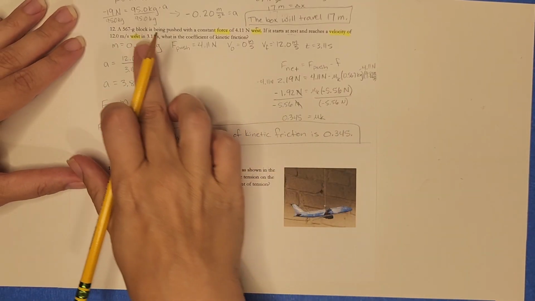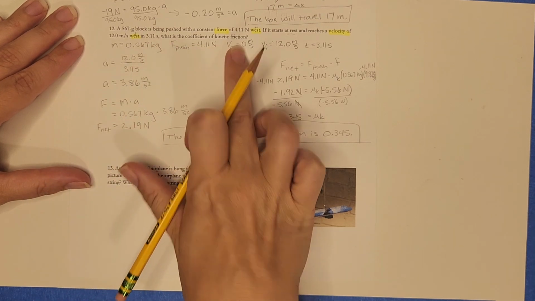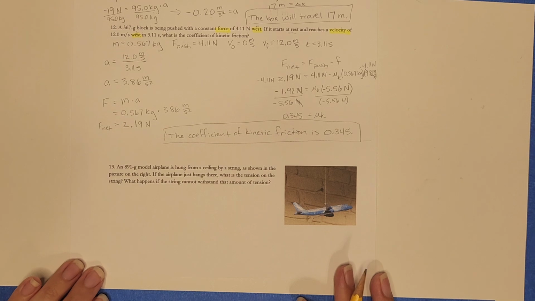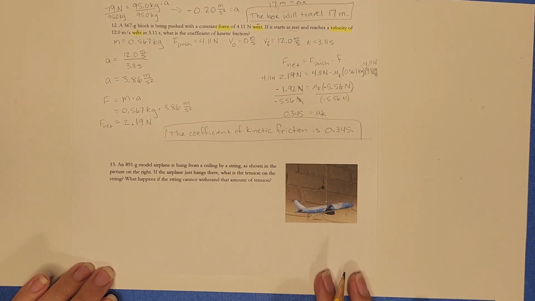Okay, double check. That is the only question that was asked. What is the coefficient of kinetic friction? And that's what I have. No unit associated with it, no direction associated with it.